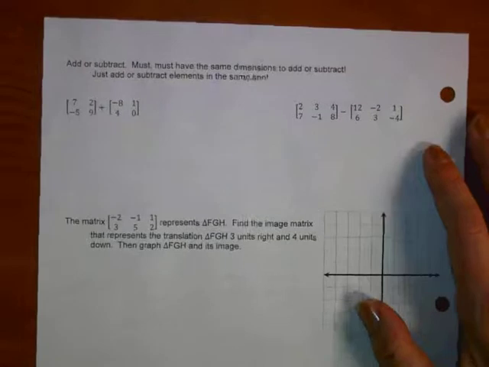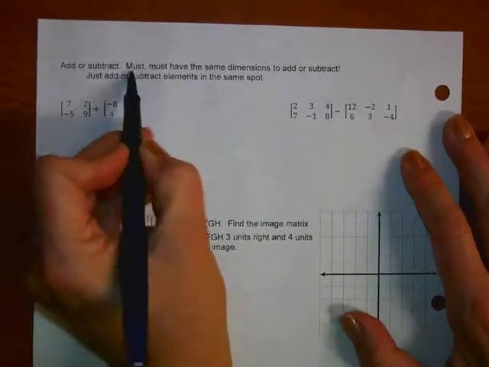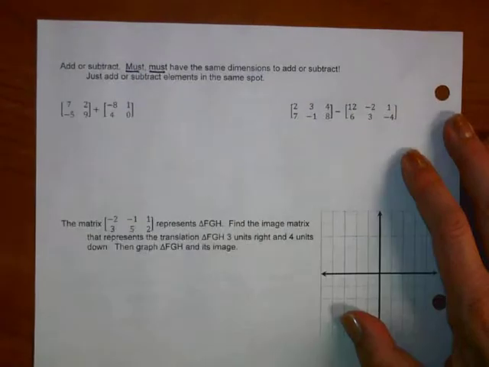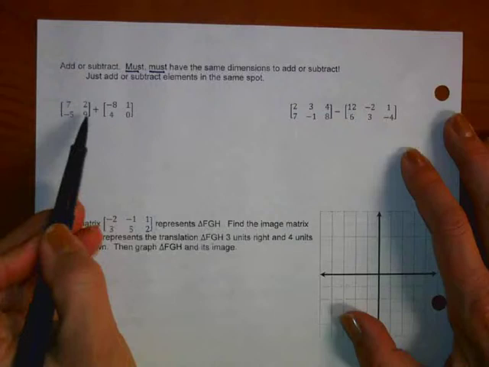All right, add or subtract. Now here's the important thing with adding and subtracting. You must have the same dimensions to add or subtract. I don't think you're going to see any that don't have them, but just in case. If you have, what's the dimensions of this one?